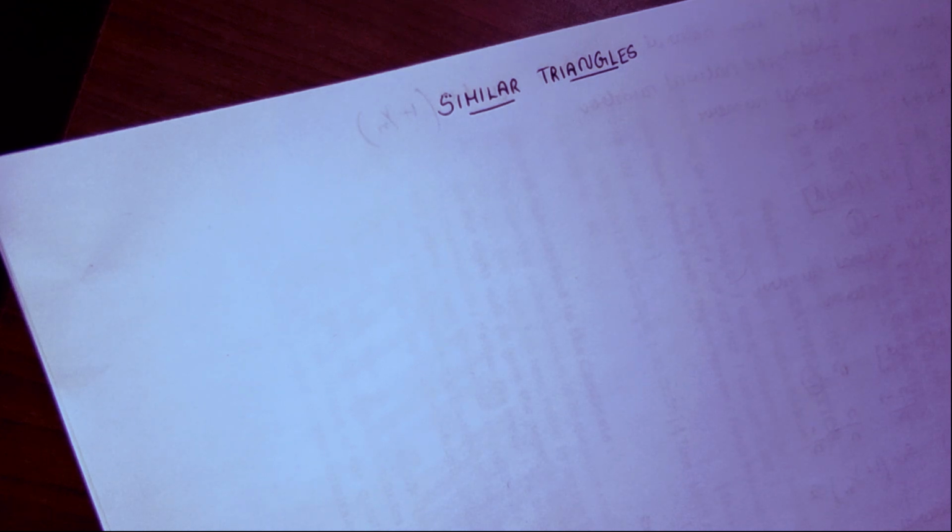Today we will discuss chapter 2, similar triangles. We'll do a complete revision of this chapter. Initially we'll start with the basic formulas and basic understanding of the chapter.